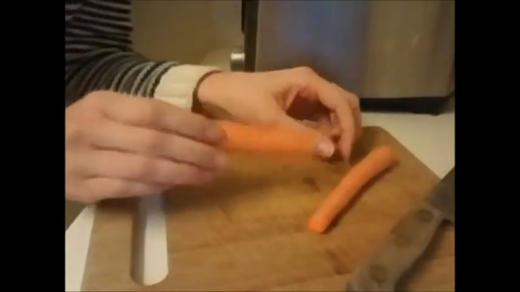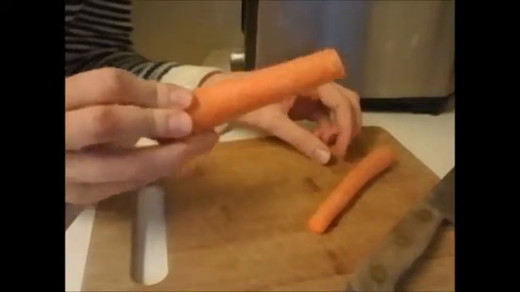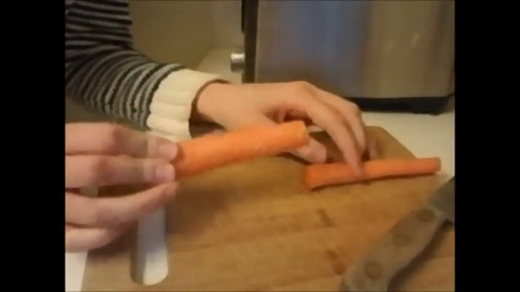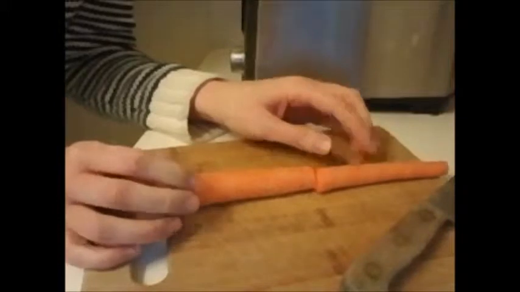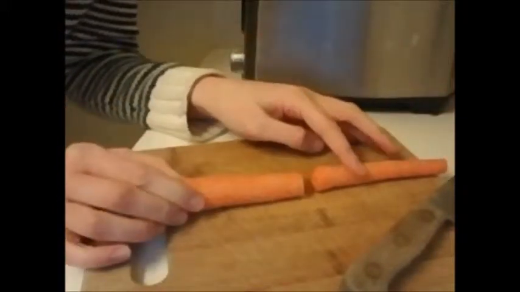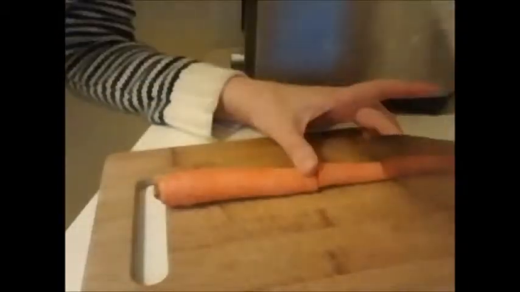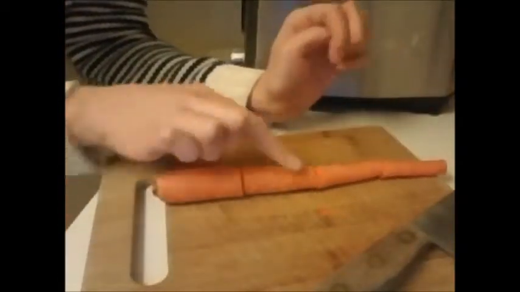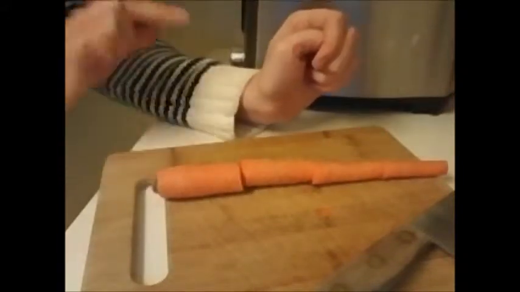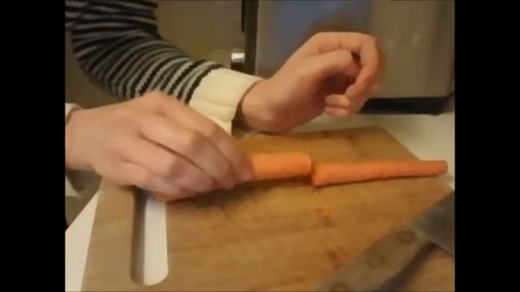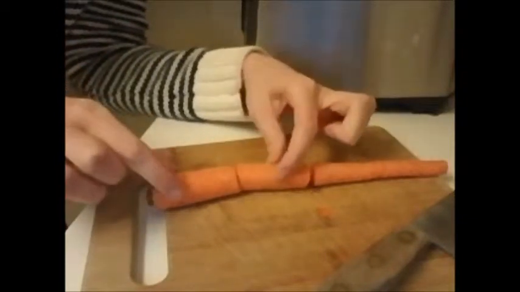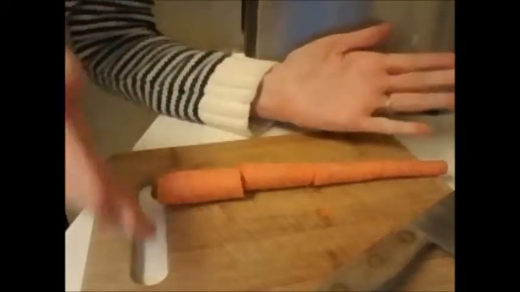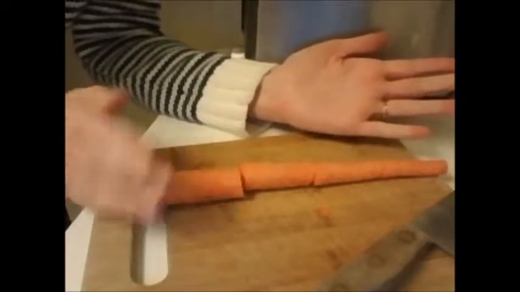I want you to pay attention to this part of the carrot because I'm going to divide this carrot into more parts. And we're going to see if there's less carrot. So right now I have halves. One half. Let's do fourths. Chop. And chop. Alright, fourths. 1, 2, 3, 4 parts. Okay. Do I have any less carrot? No, I have smaller parts, but the carrot is still there.